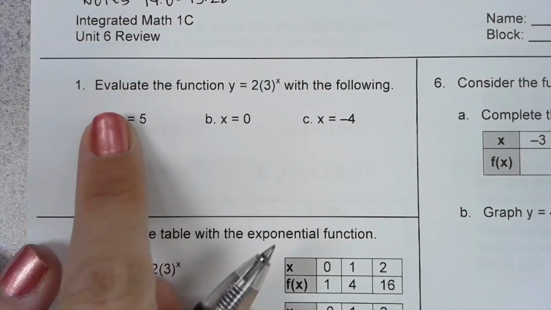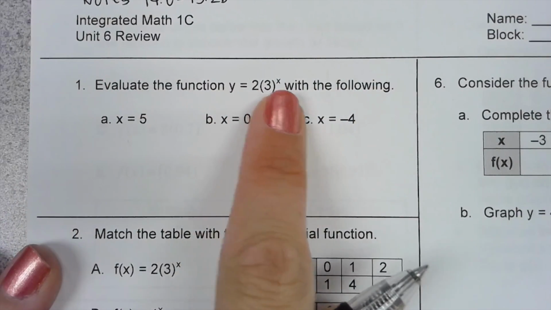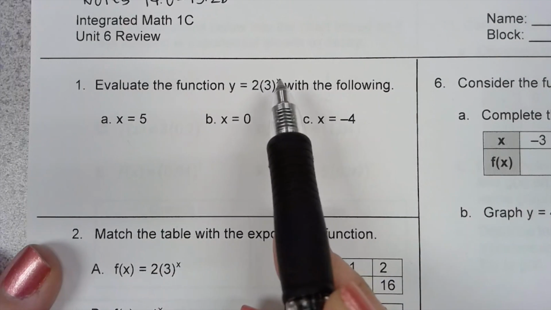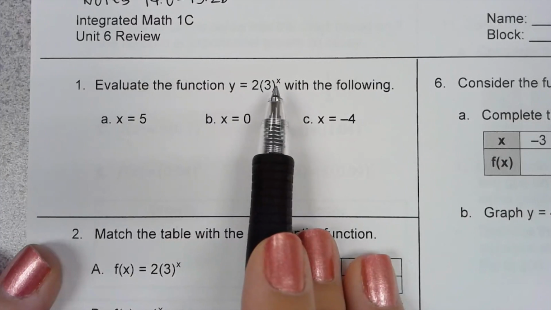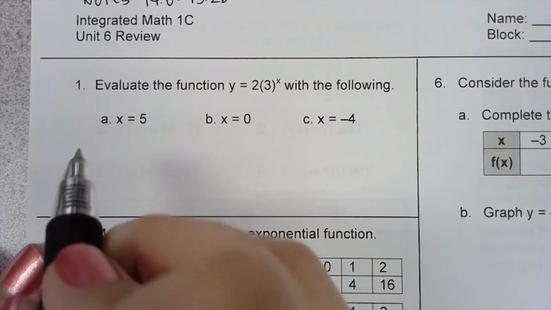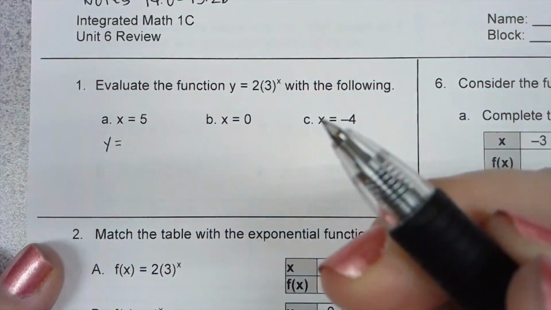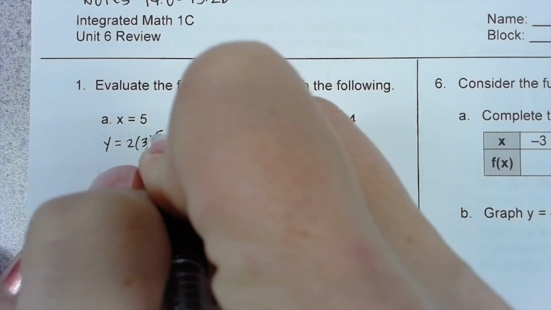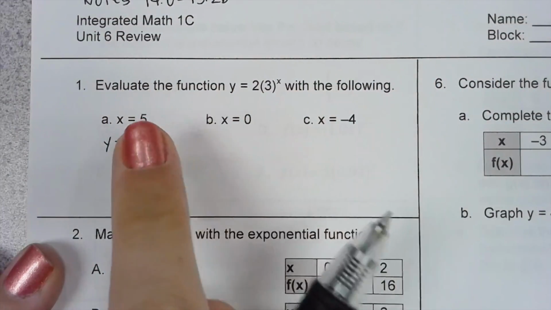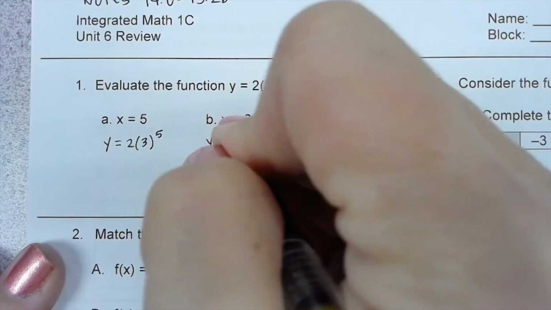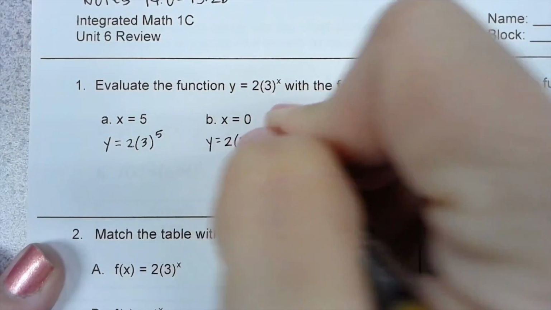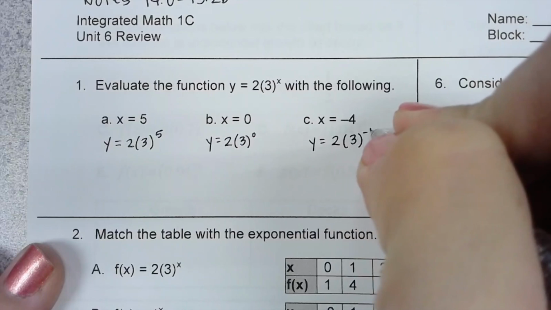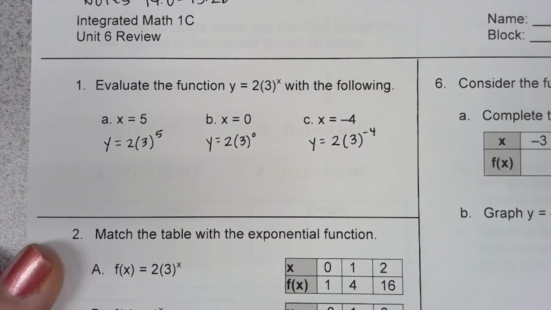So let's see, question number 1 says, evaluate the function y equals 2 times 3 to the x with the following. You're given 3 different values for x that we're going to substitute in here. Remember, whenever you see the word evaluate, it means you're probably going to be plugging something in. So in the first one, I'm going to have y equals, and then I'm going to write this down exactly the same as it looks. But instead of putting down the letter x, I'm going to plug in the number for the problem. On this one, I'll be plugging in the number 0, and then on the last one, I'll be plugging in the number -4. And so I'll be getting answers for each of these questions.